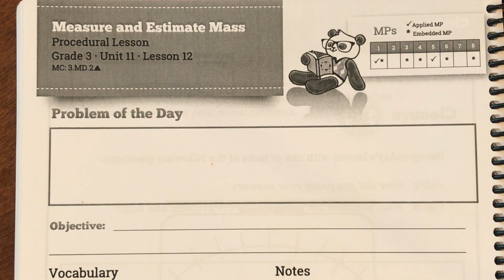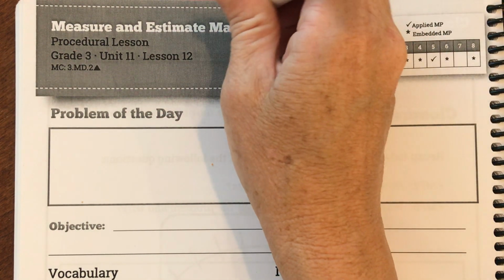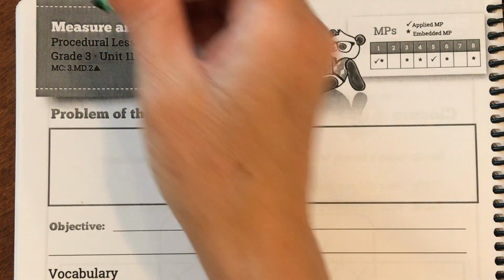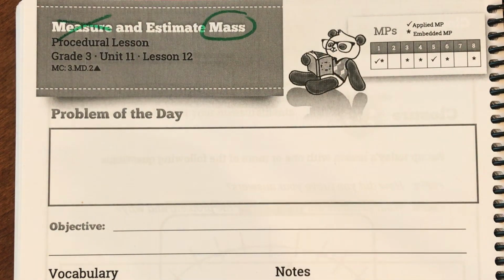We've been discussing volume, which is the amount of space inside an object, and today we are moving into something called mass. If you look at the top, it says measure and estimate mass. We're actually not going to be measuring since we're at home and we don't have the correct tools. We are going to be estimating mass, and we'll talk about what that means in just a moment.